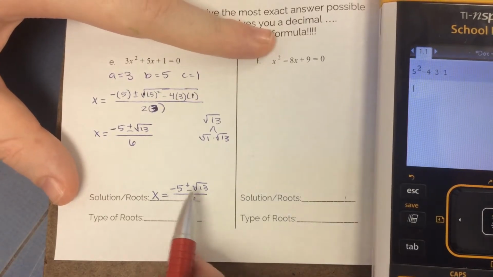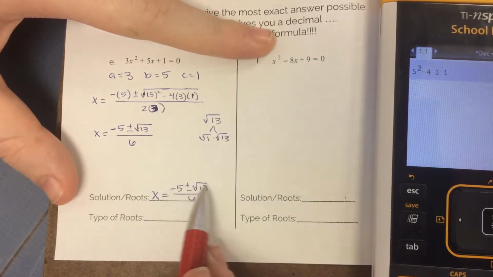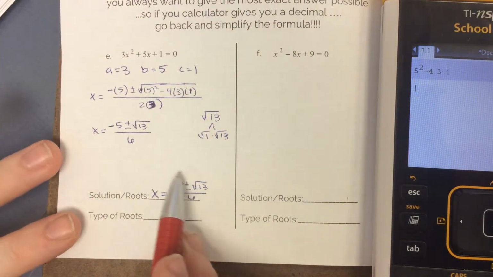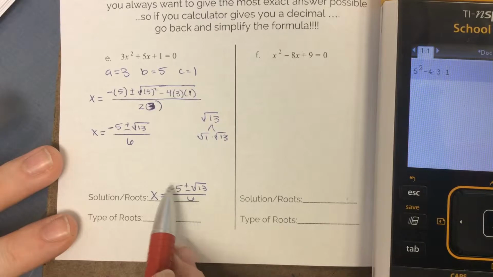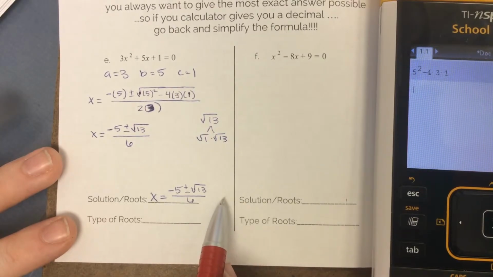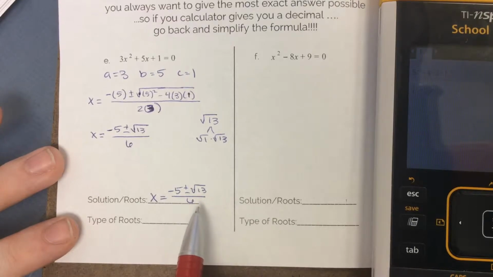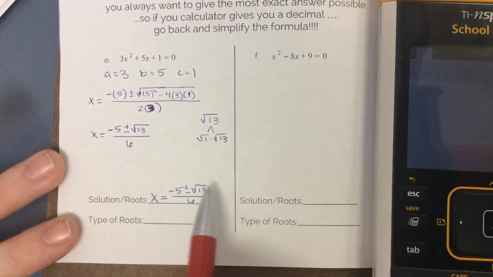There are 2 solutions there because one is adding the square root of 13, one is subtracting the square root of 13. But this is the most exact answer. If you were to plug this all in your calculator and get a decimal, you would have to round the decimal at some point. So we're not going to round the decimal, we're just going to leave it that way.